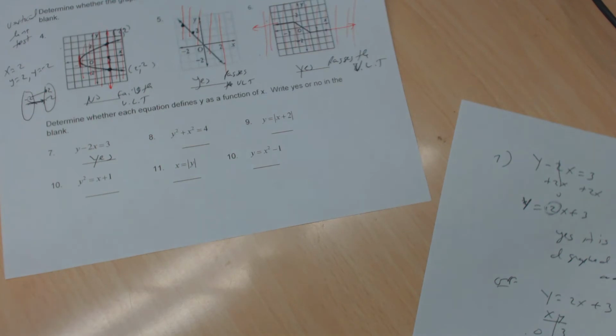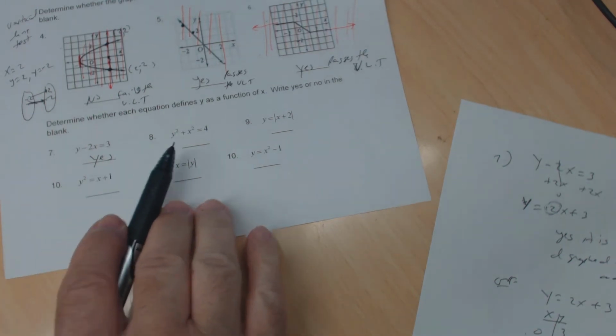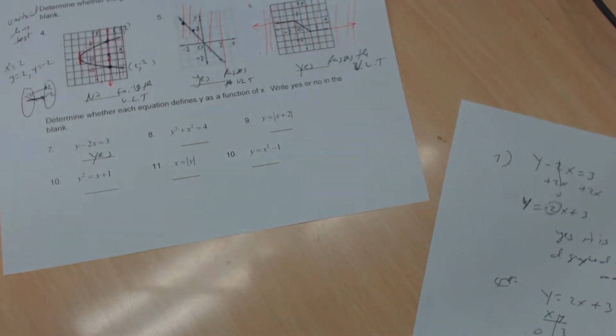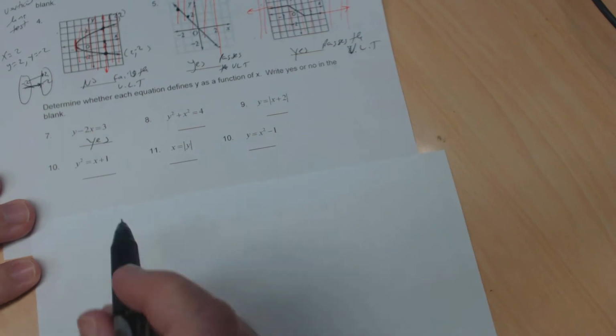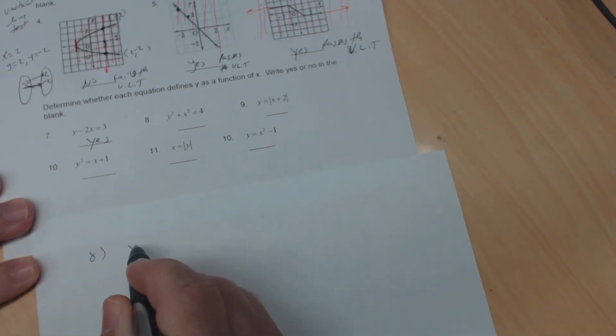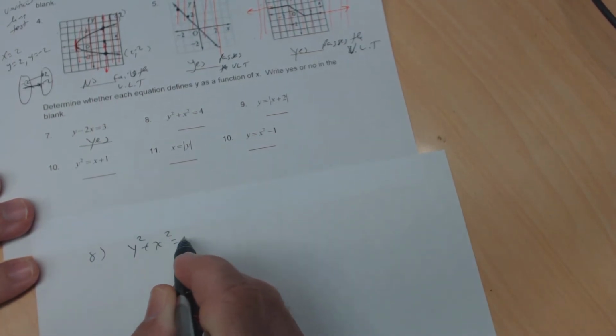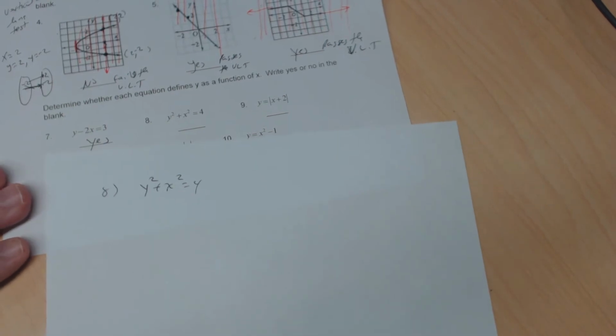Now, number 8. Let's look at number 8. You have y squared plus x squared equals 4.